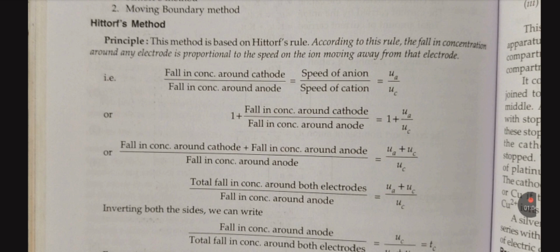Fall in concentration around cathode by fall in concentration around anode is equal to speed of anion by speed of cation, which will equal UA by UC. Or, 1 plus fall in concentration around cathode by fall in concentration around anode will equal 1 plus UA by UC.